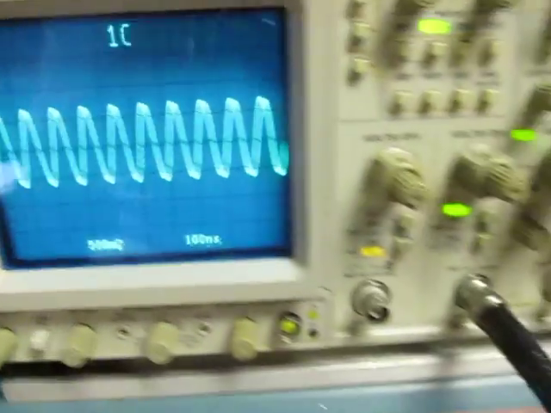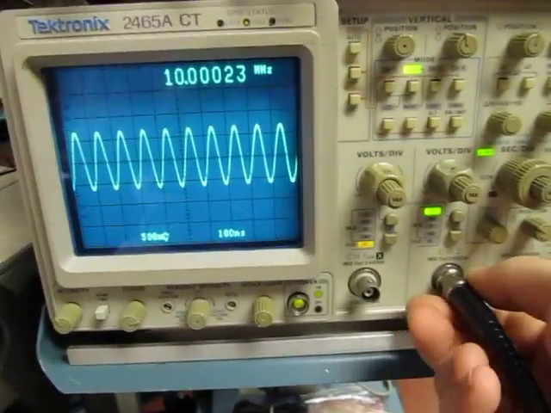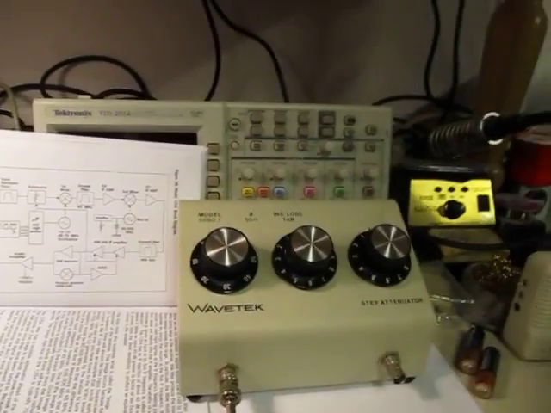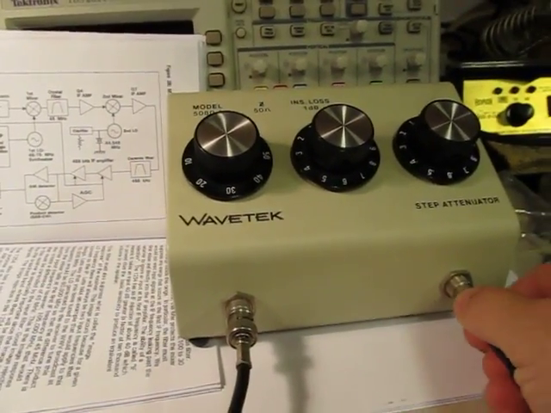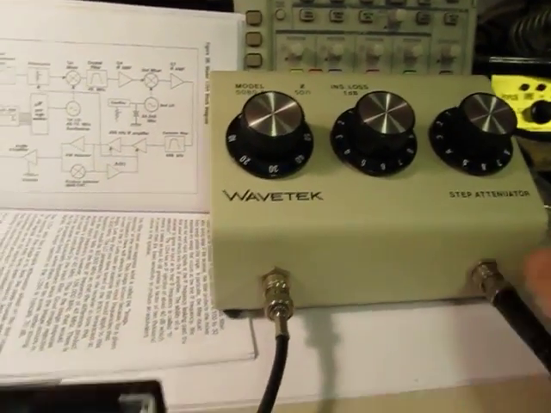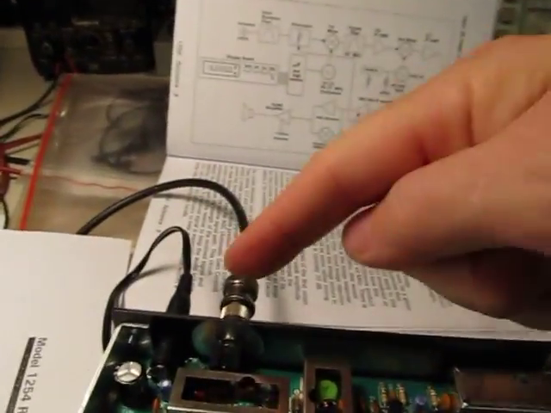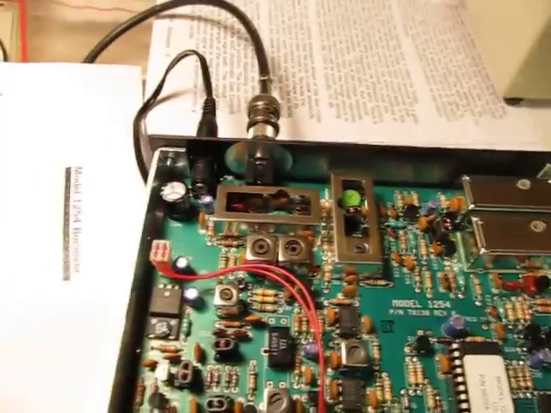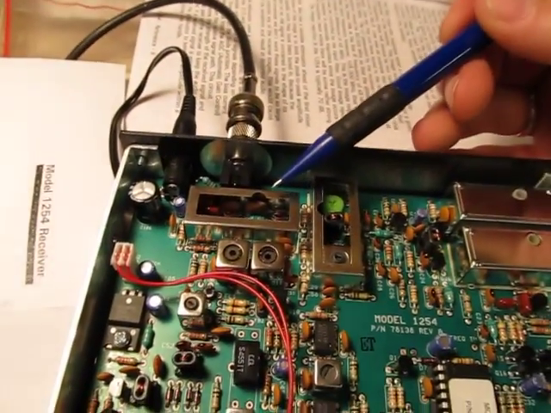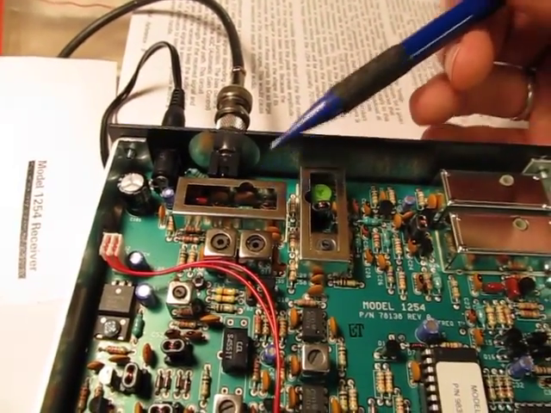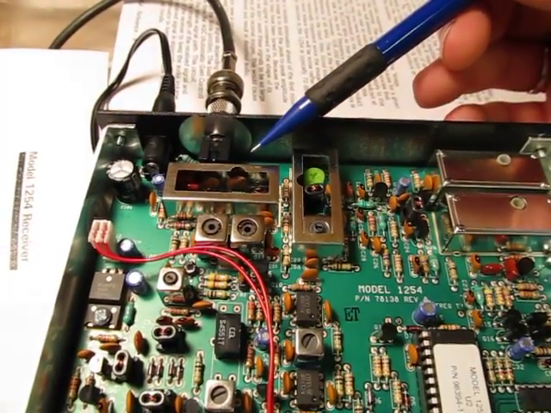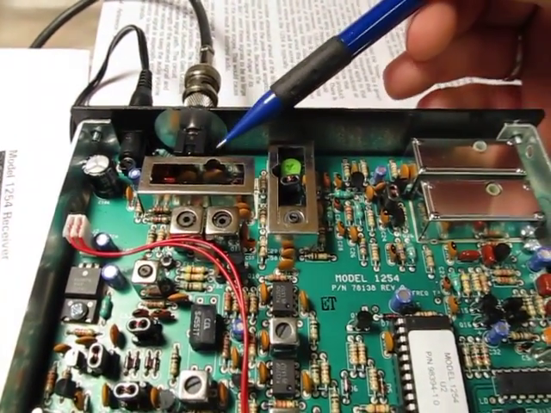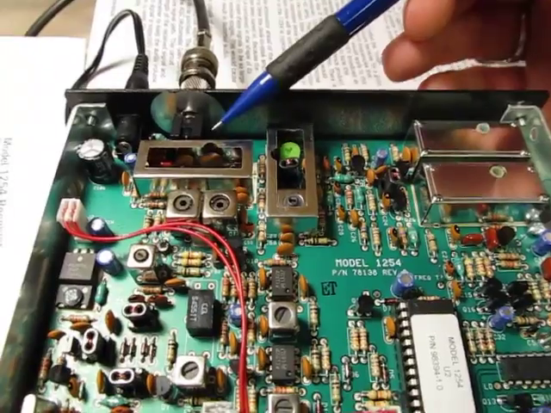So that signal we're going to take out of the scope here and go into the attenuator. Okay, and then the output of the attenuator we've got going into the input of the receiver. Now on the receiver, this is our input bandpass filter. This is going to serve to reject images that are above the LO that would appear in the first IF. That's the main function of this filter.